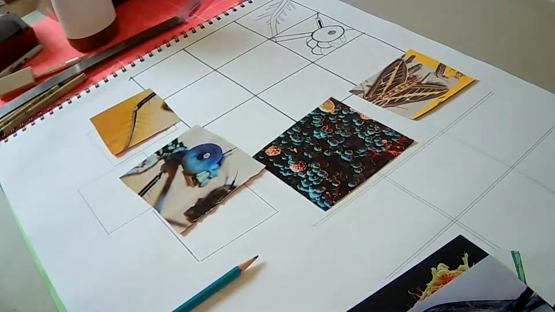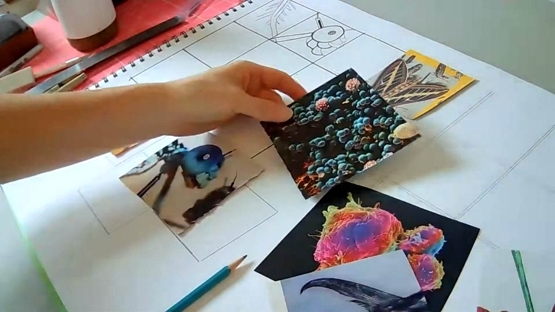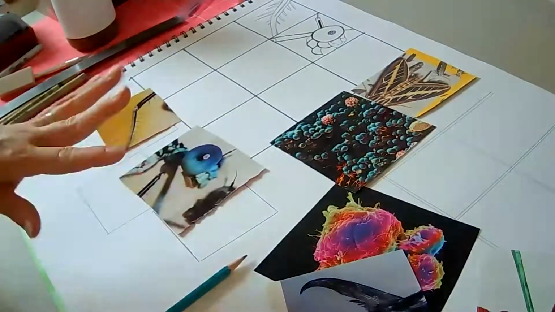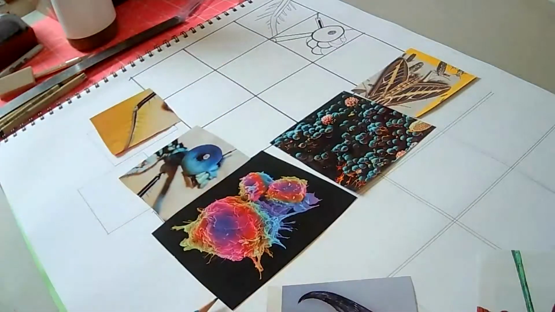Your photos can be animals, or they can be close-ups of things like microbes. I have some insect wings here. You can use landscapes from nature. It doesn't have to be actual living organisms. It can be things like tree bark or grass texture, whatever you want. And you can derive it from these pictures.